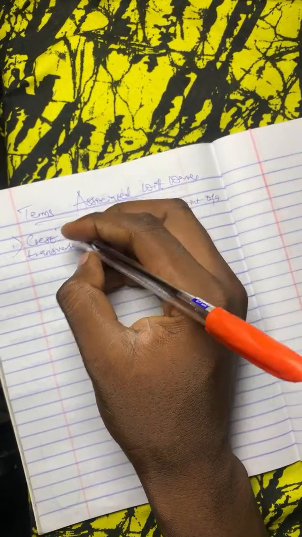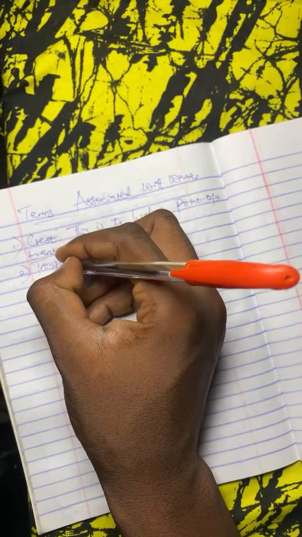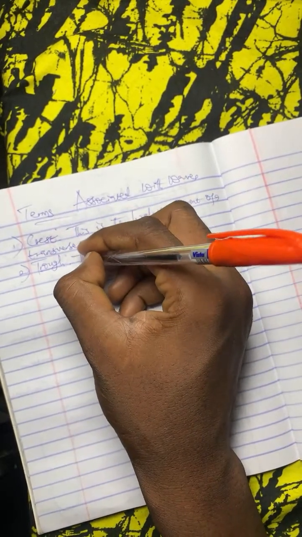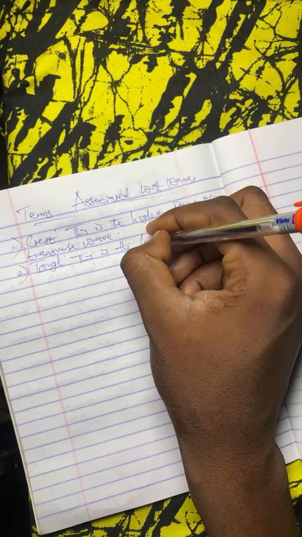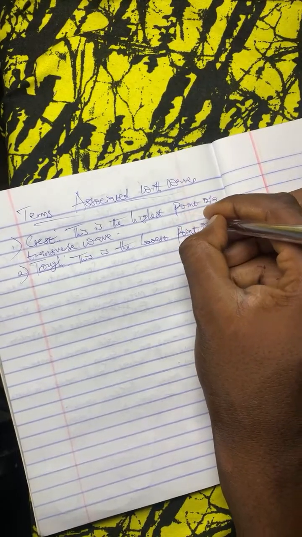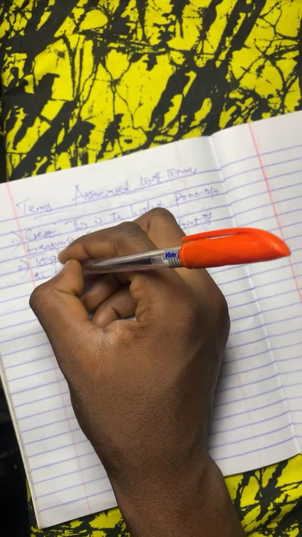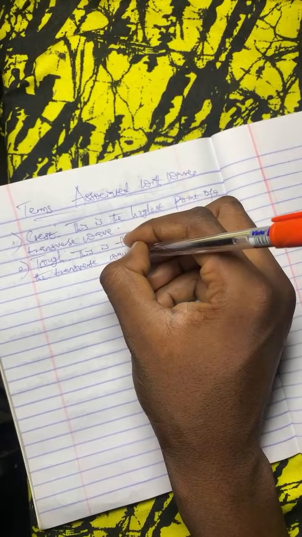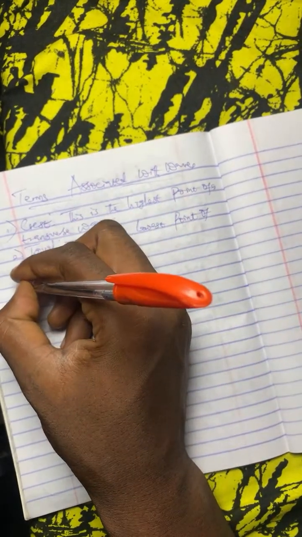We have number 2, trough. I just showed you a trough. It's the lowest point of the transverse wave. Now we have what we call a compression.